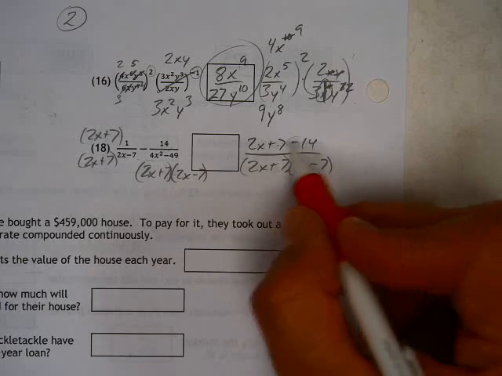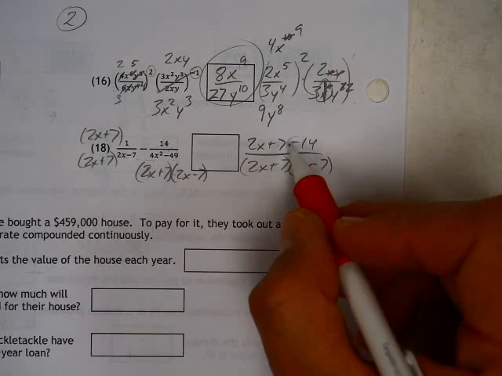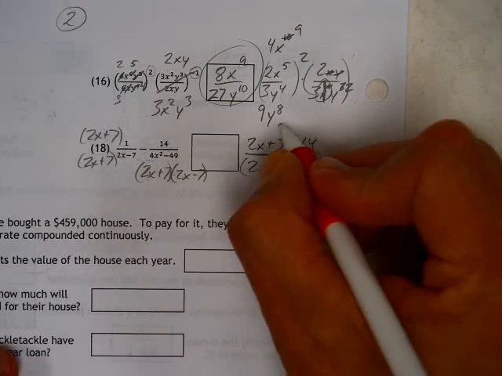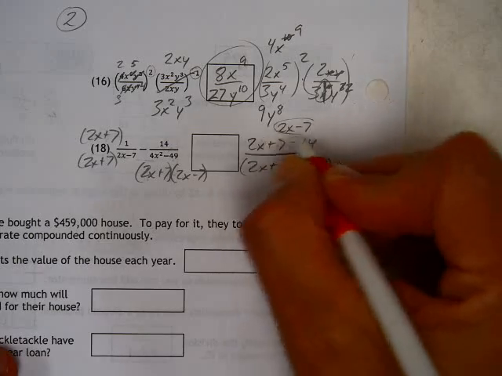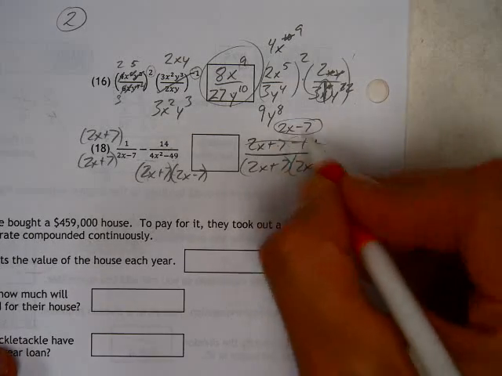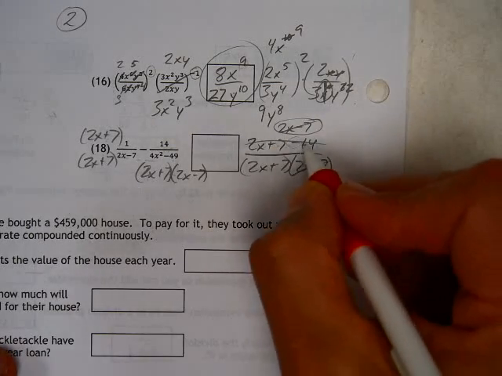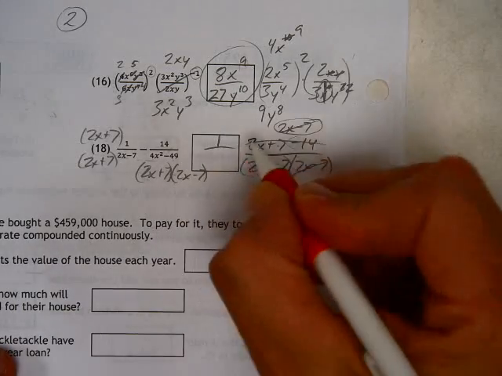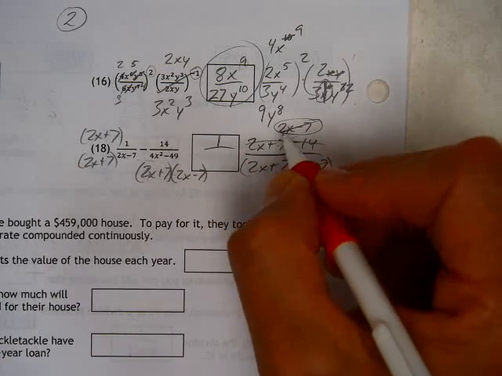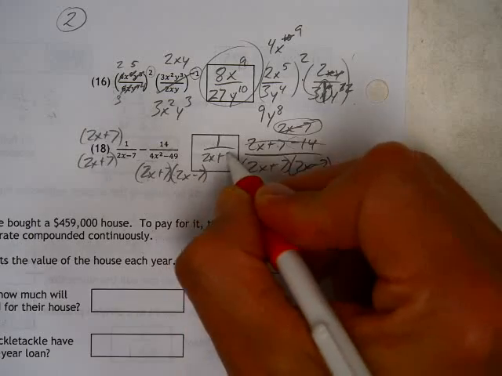But this can combine with this. So you combine your like terms of 7 minus 14. That gives you 2x minus 7 on top. Now that'll actually cancel with this one, leaving you with 1 on top. If you're not careful, you'll forget about that. And on the bottom, you have a 2x plus 7.